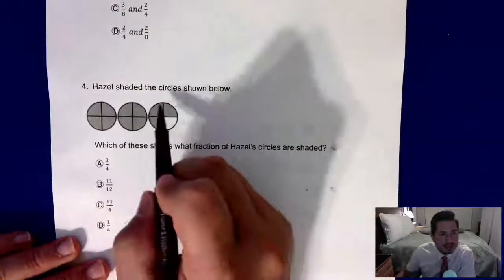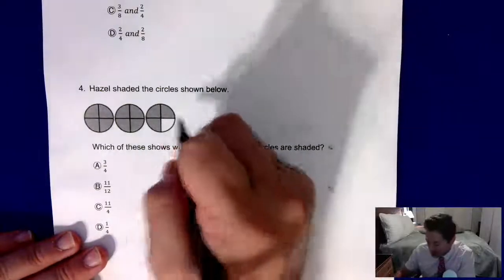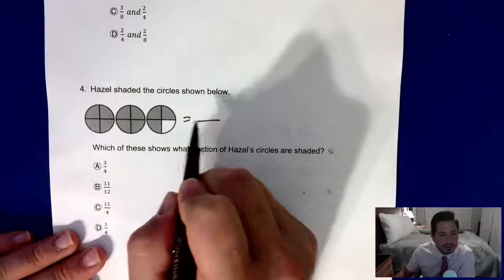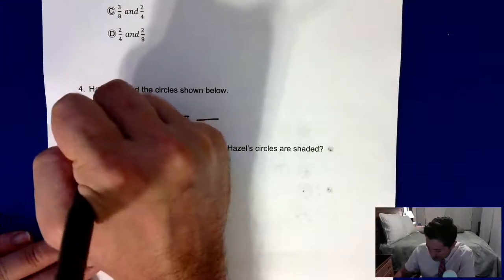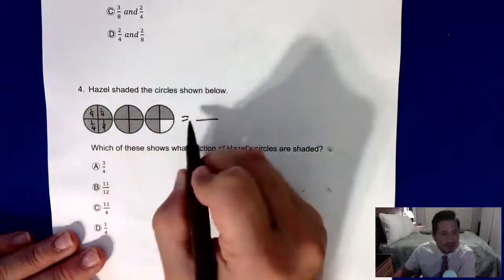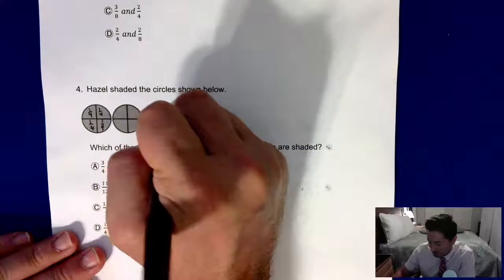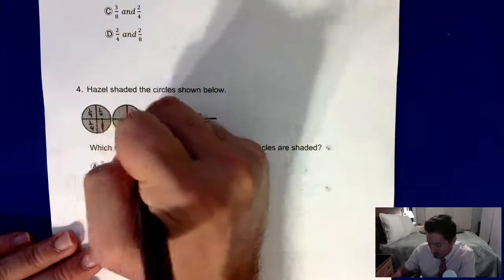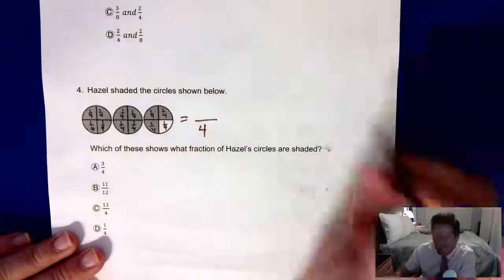Okay, Hazel shaded the circles below. Before even reading that, I want to make that into a fraction. So how many pieces are in the whole? That would go on the bottom. 1, 2, 3, 4. So each of these pieces is 1/4, 1/4, 1/4. And I can do that to every single piece. Even the non-shaded piece is 1/4. All of these are 1/4. So that denominator is not going to change. So it's 4 over here.